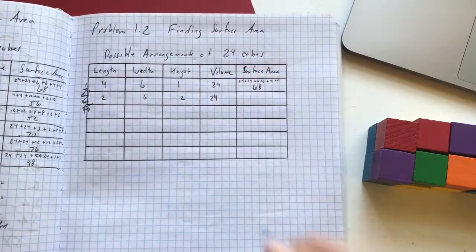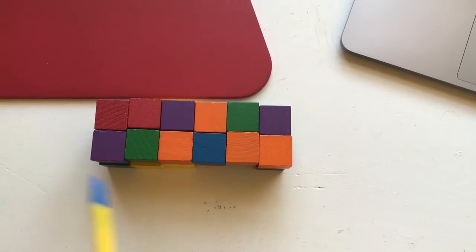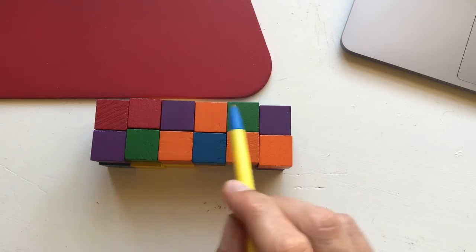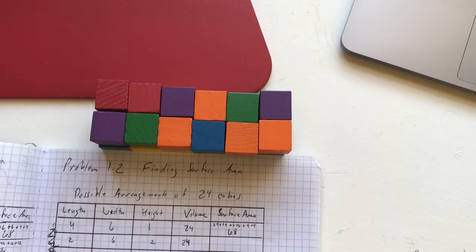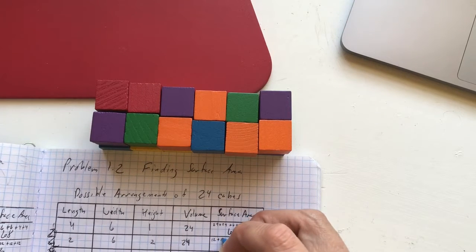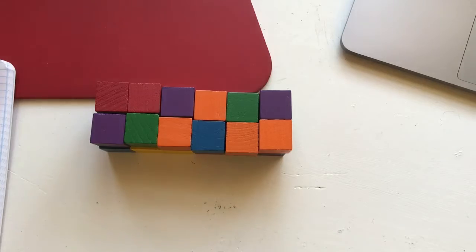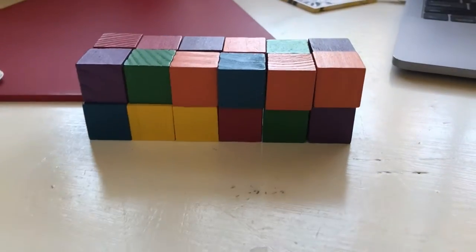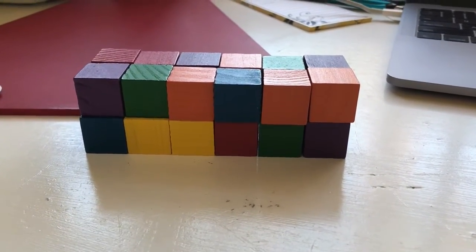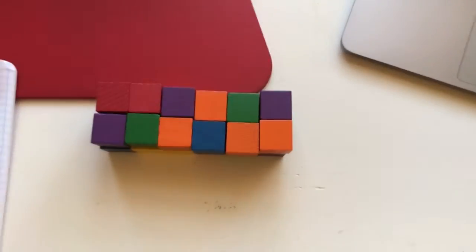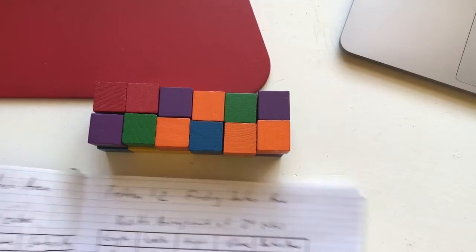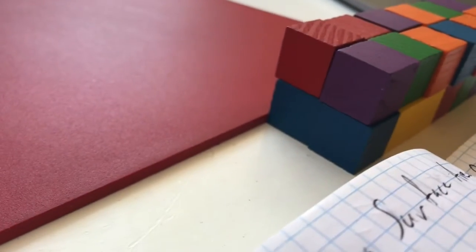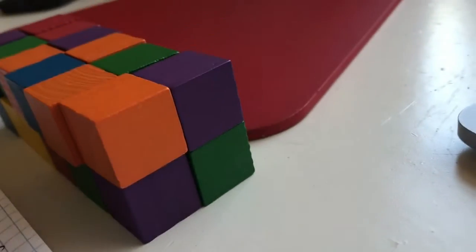So now let's look at the surface area. The top and the bottom, we've got a 2 by 6, so the top would be 12 and the bottom would be 12. So I'll put that in here. I've got a 12 plus a 12. Then the front and the back would be 2 by 6 again, so it's going to be 12 and 12 for the front and the back. And then the sides over here, you can see we've got a 4 there and a 4 there.